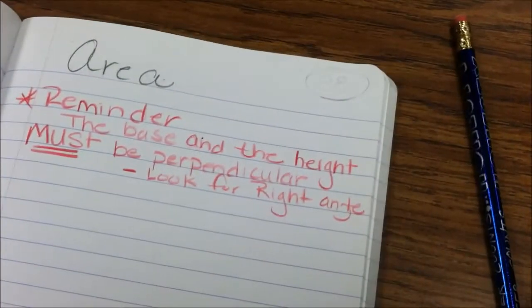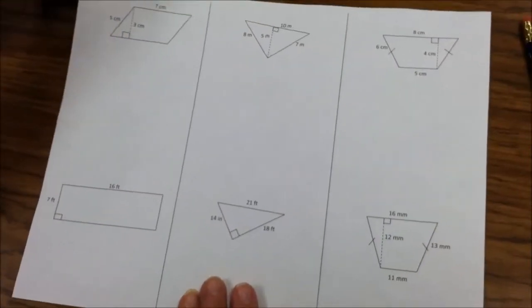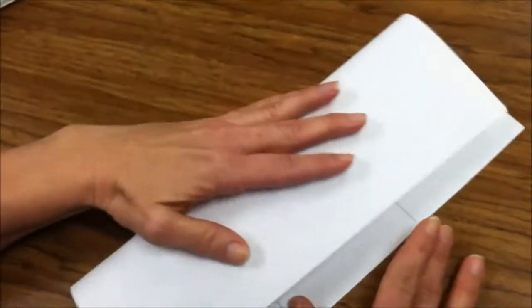You were also given a foldable. So we're going to take your foldable and fold it hot dog style.